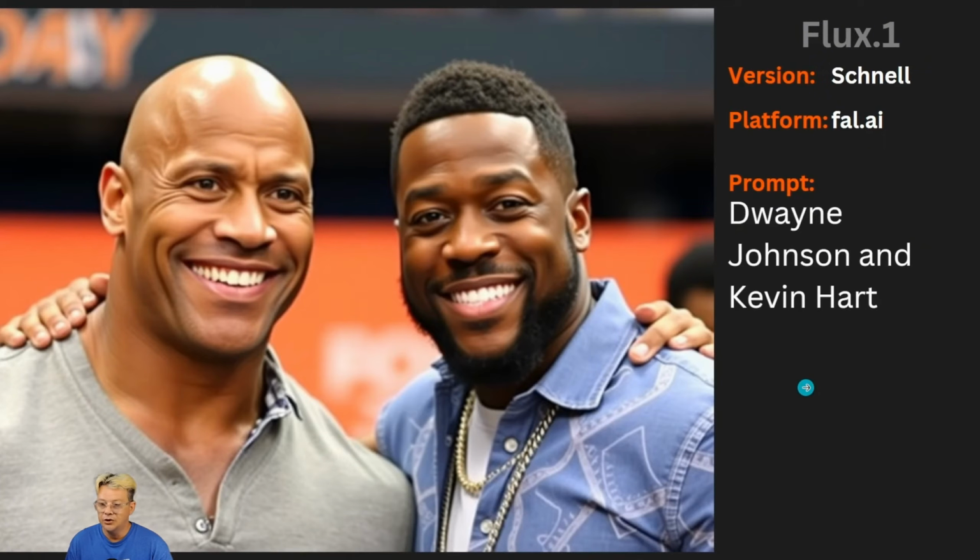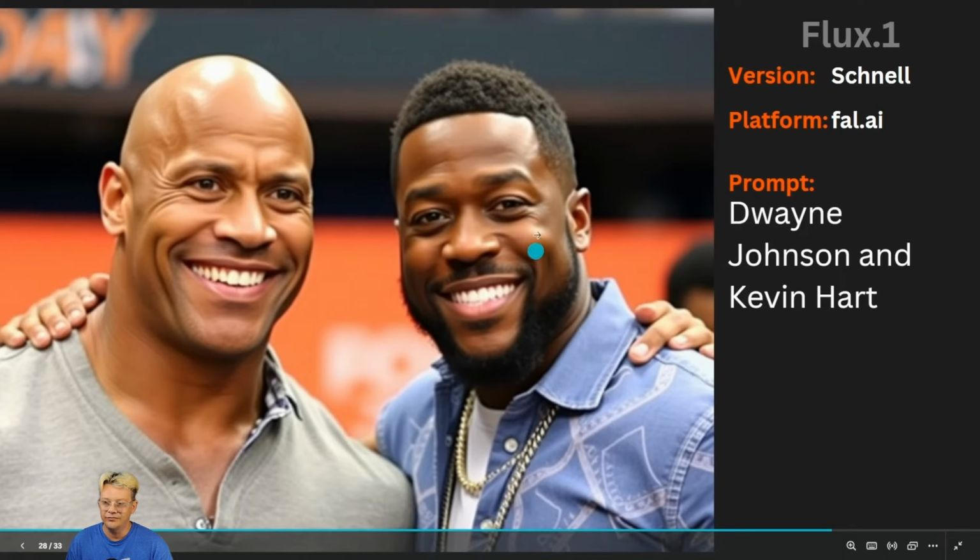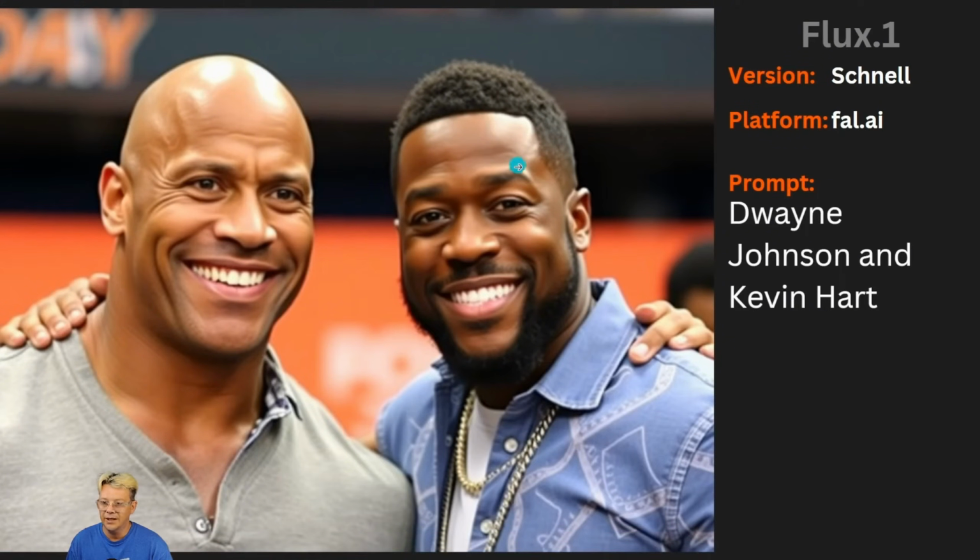Here I asked for Dwayne Johnson and Kevin Hart, and I'm just not buying it. There are some things that look like Dwayne "The Rock" Johnson here, and a few similarities to Kevin Hart, maybe just really the tight edges on his hairline. We've got a thumb and then 5 fingers, so that's not so good. And then Dwayne's hand on Kevin Hart's shoulder, his middle finger is outrageously long compared to the other fingers. I guess we'll give it the "Hey You Tried" award for this image.